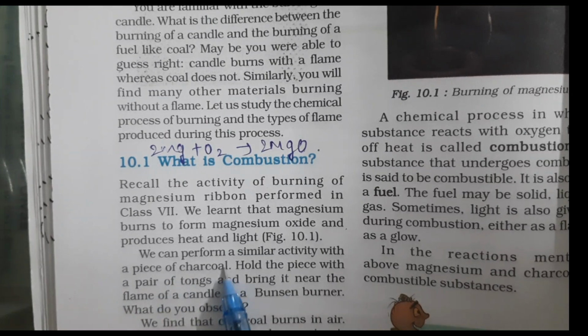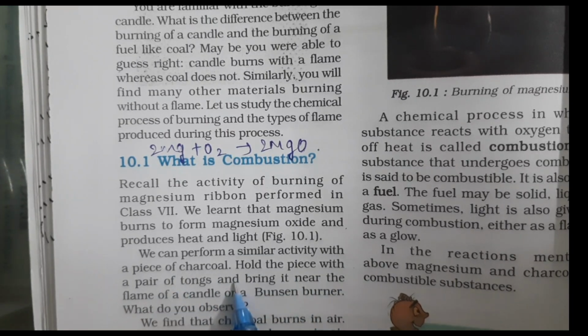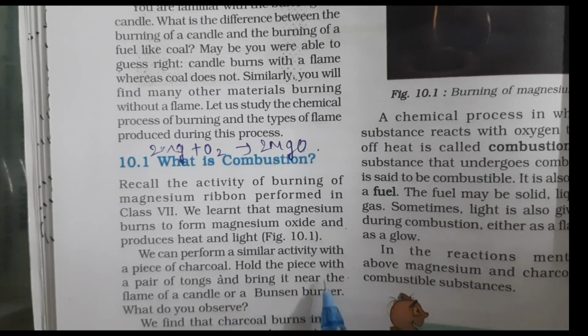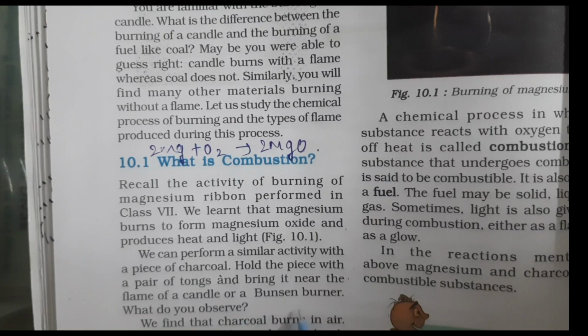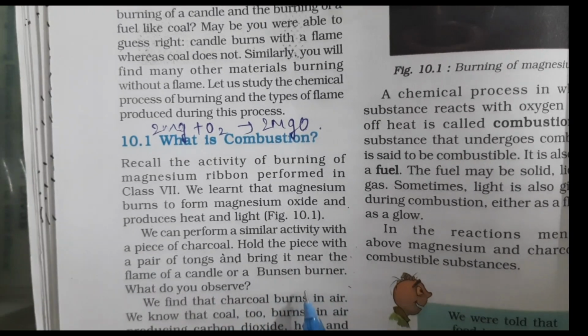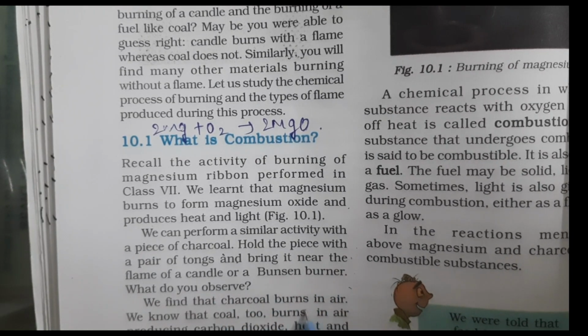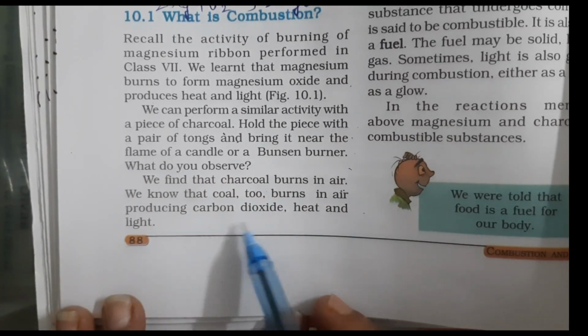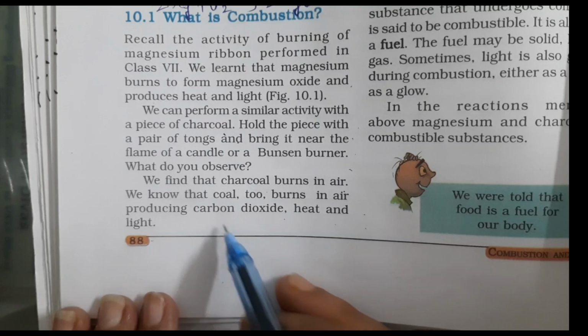We can perform a similar activity with a piece of charcoal. As we burned magnesium, the same way we can burn charcoal. Charcoal is nothing but a form of carbon. Hold a piece with a pair of tongs and bring it near the flame of the candle or Bunsen burner. What do you observe? We find that charcoal burns in air. We know that coal too burns in air, producing carbon dioxide, heat and light. So this is the ultimate result.